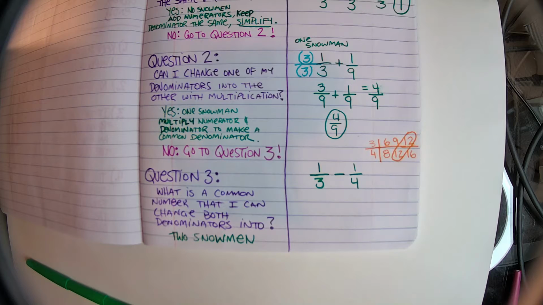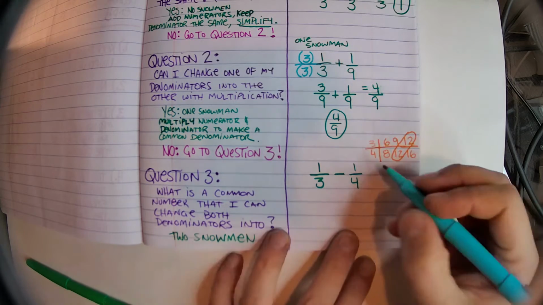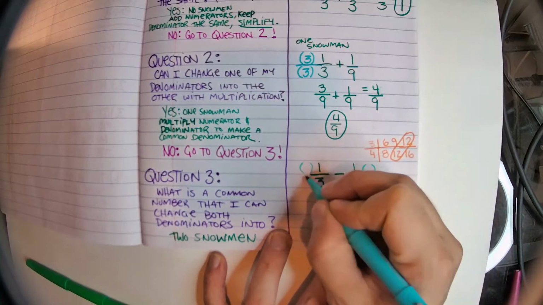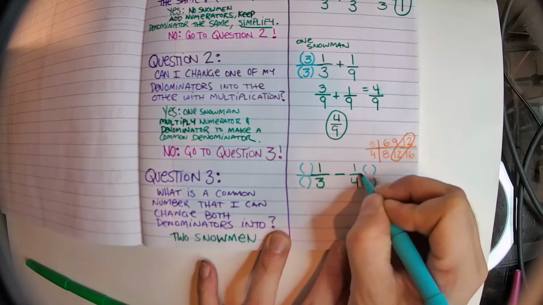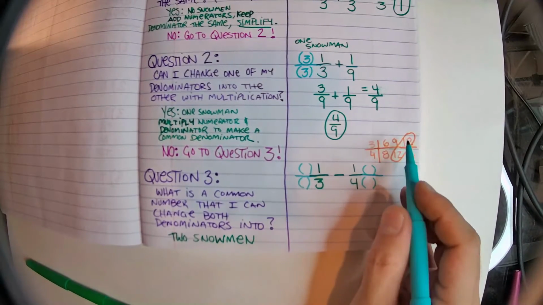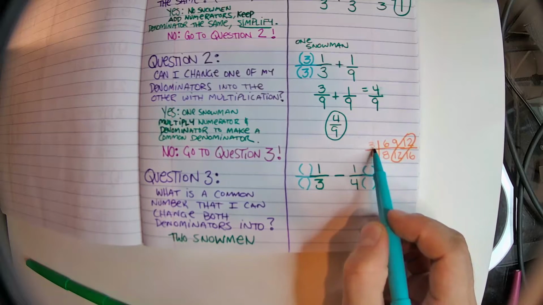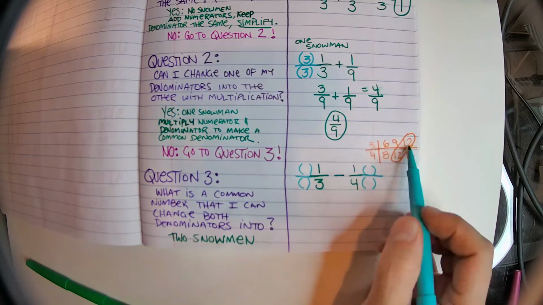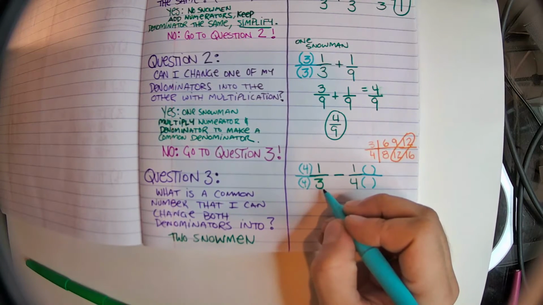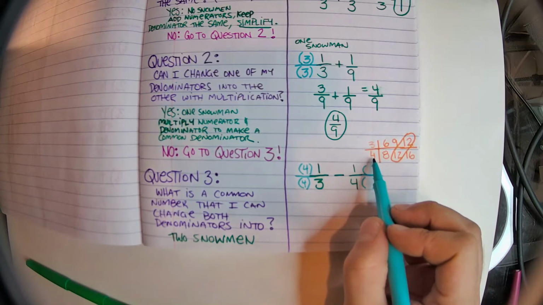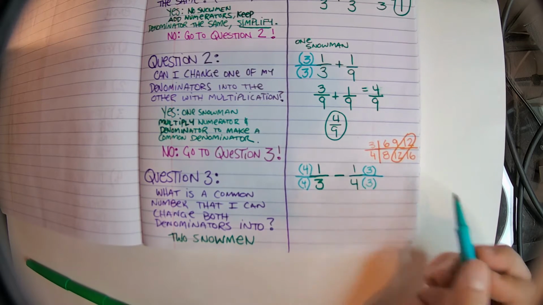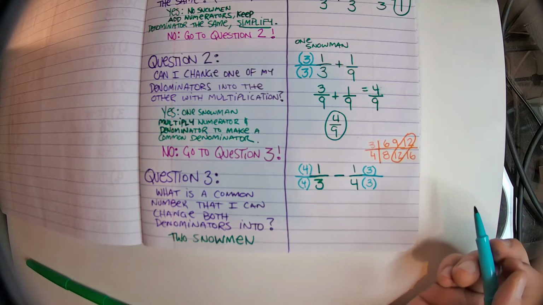So first off, we're going to build 2 snowmen, which is 2 sets of parentheses. Remember, if you want to extend the fraction bars out, you can. Now I need to think, how could 3 turn into 12? Since we already skip counted, we know 3, 6, 9, 12. 3 times 4 is 12. So we're going to put a 4 in the snowman next to 1/3. And now we know that 4 times 3 is 12. So we're going to put a 3 in the snowman next to the 4.